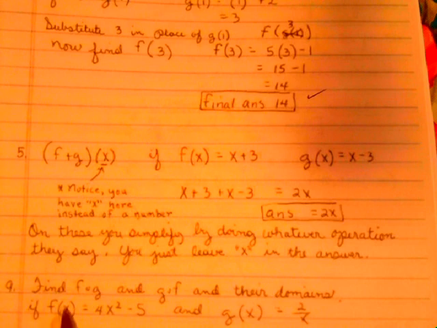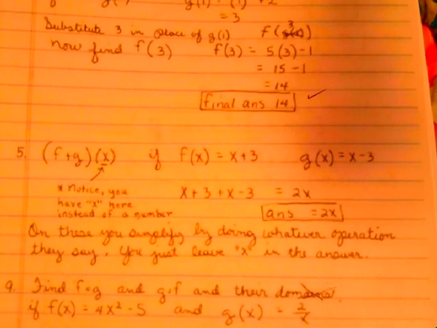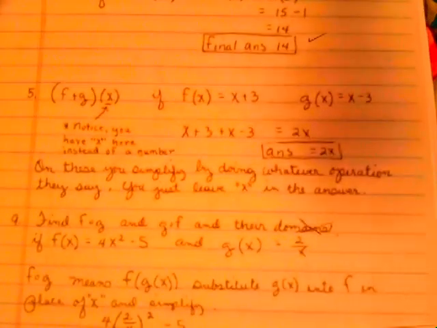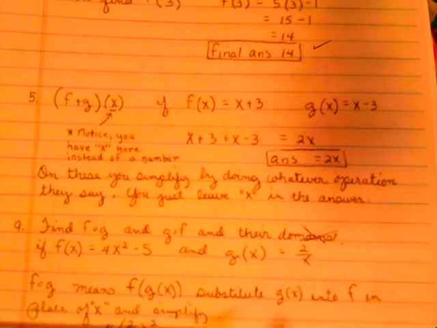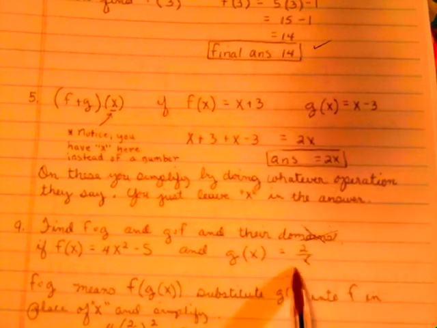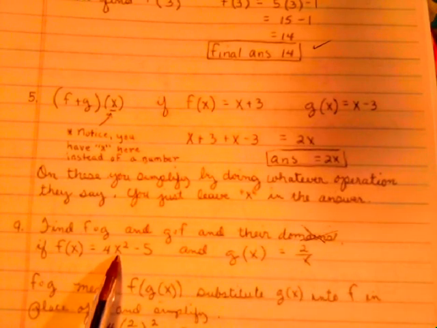Number 9 says find f of g and g of f and their domains. I don't think that you're going to have to find the domains on these. I'm pretty sure I remember that on these composites we've taken that part out. f of g of x means substitute g of x into the f function in place of x. So I'm going to put 2 over x in place of x in the f function.